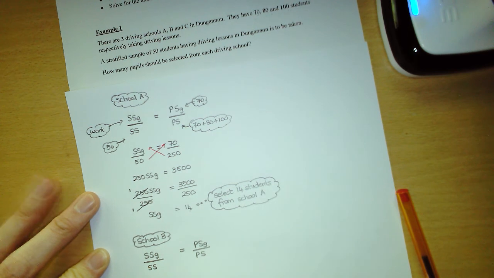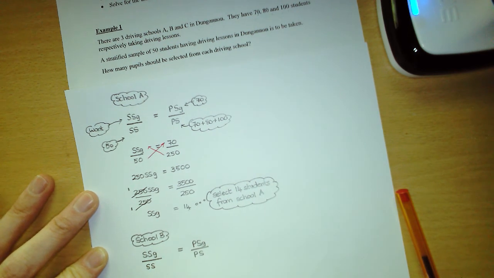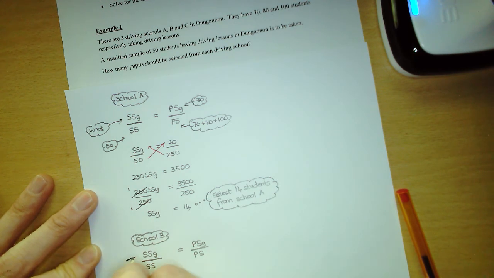And again, we need to identify what we want, and then hopefully we'll know the other three quantities. So we're looking for the sample size of School B. In other words, we want to work out how many students we need to select from School B to go into the overall sample. So it's SSG that we want.